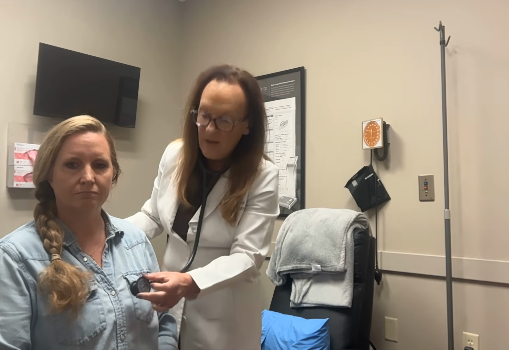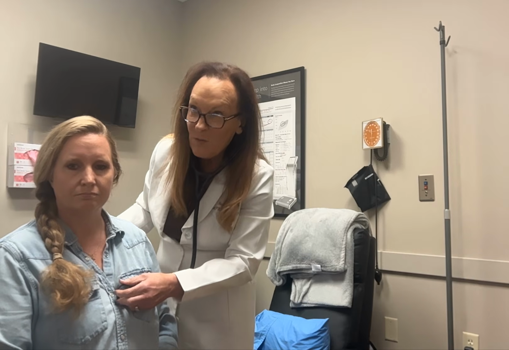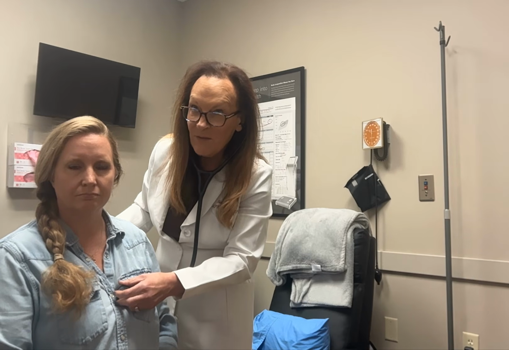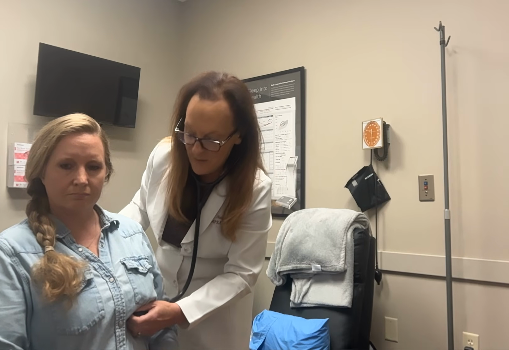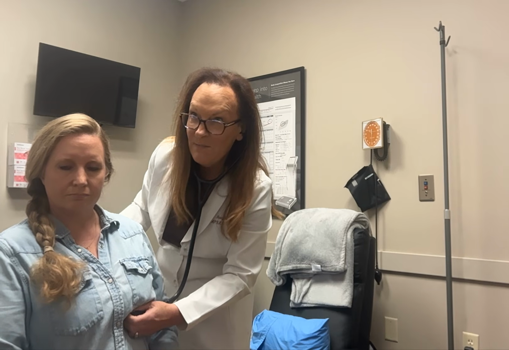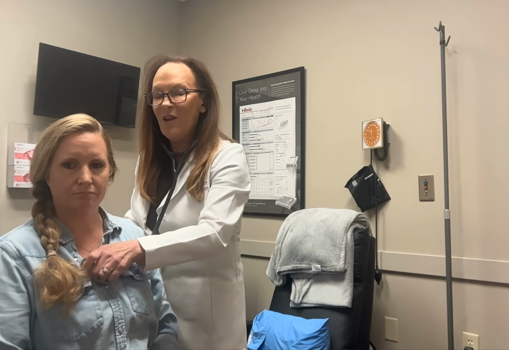We're going to check the tricuspid, which is the fourth intercostal space, left sternal border. And we're going to check the mitral, which is fifth intercostal space, mid-clavicular line. And we're going to switch and check everything all over again.